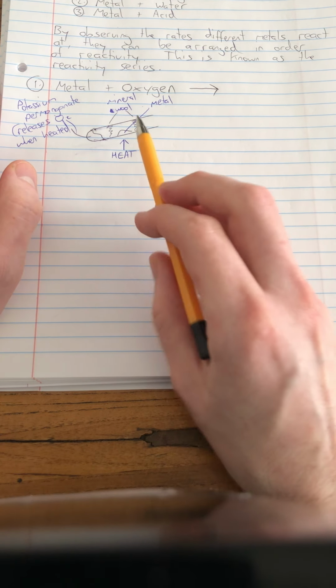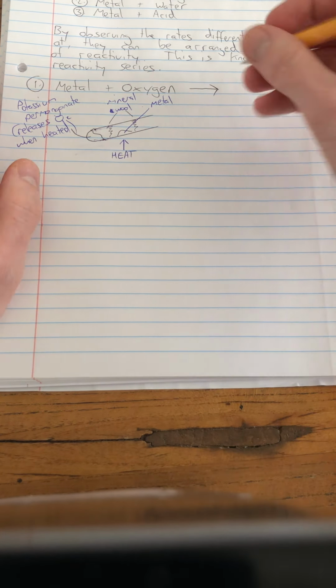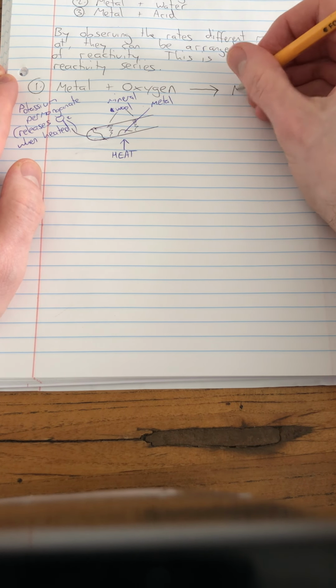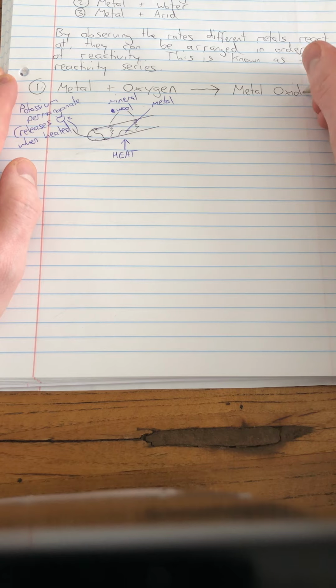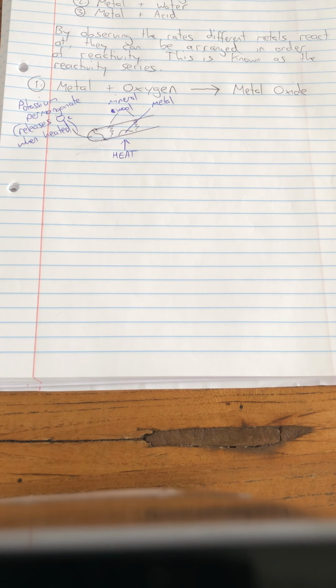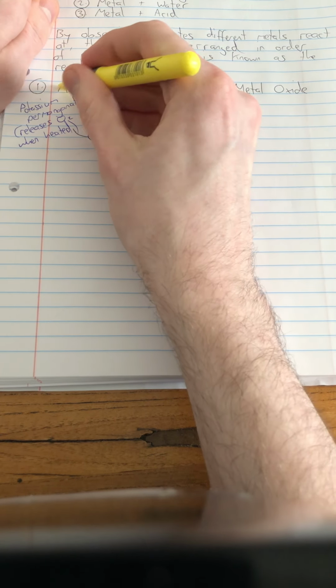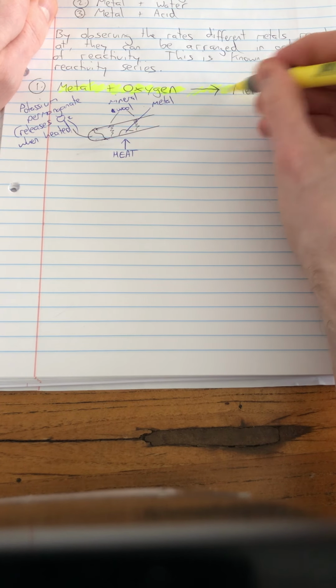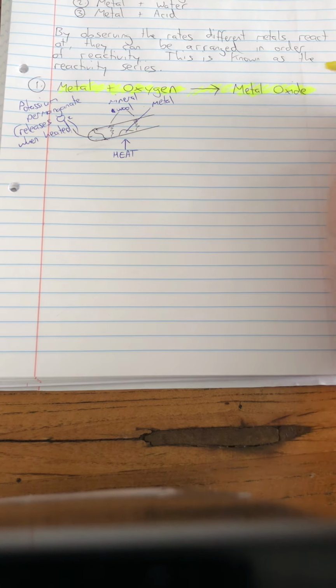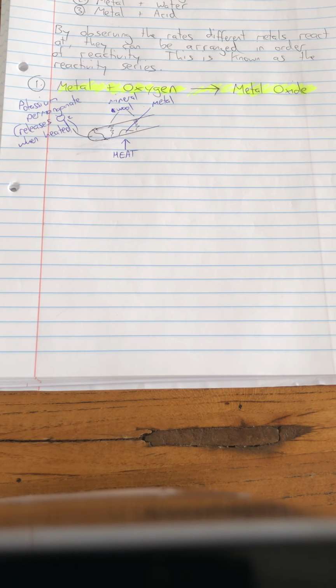Now when we react our metal with oxygen, what we get is the product metal oxide. So that's our first reaction that, quite frankly, you need to know off the top of your head. Metal plus oxygen gives us a metal oxide. That's not difficult to remember, so hopefully you're okay with that.